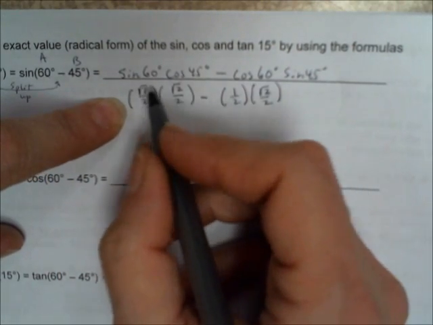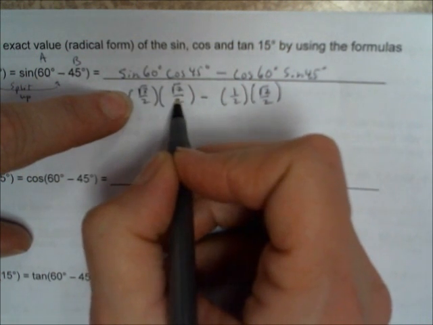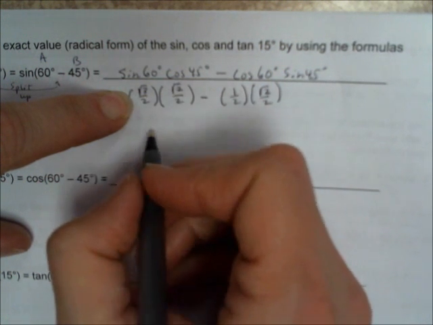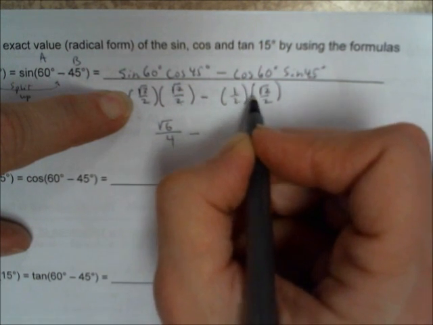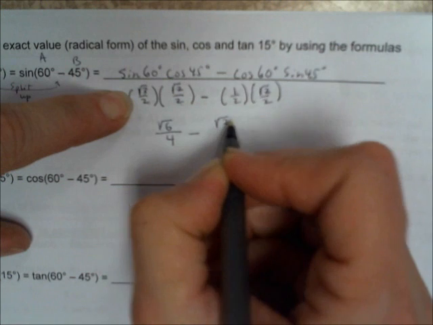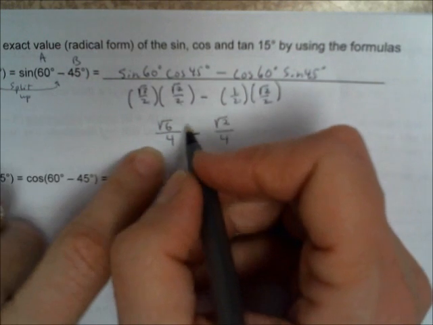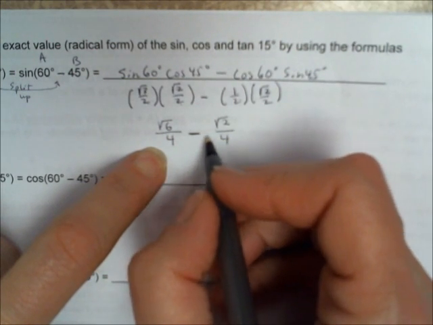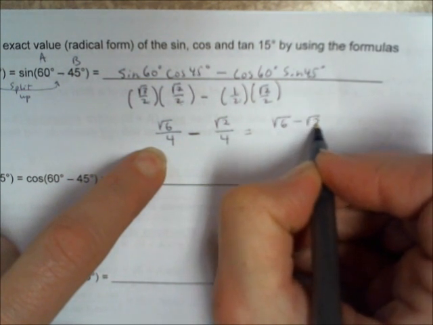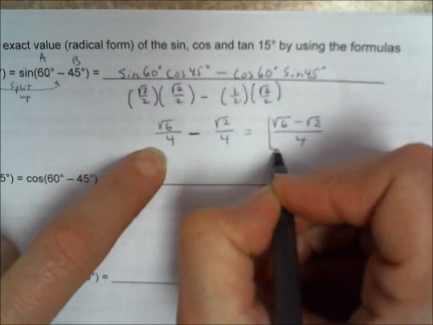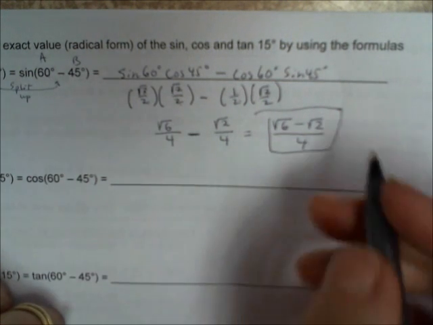Okay, now we need to know how to multiply two fractions. You multiply two fractions by multiplying the numerators and multiplying the denominators. Square root of 3 times square root of 2 is the square root of 6. 2 times 2 is 4. 1 times the square root of 2 is the square root of 2. 2 times 2 is 4. And now we have like denominators, or we always did, but we can subtract those because they have common denominators. So this final answer is the square root of 6 minus the square root of 2 all over 4. And you cannot combine those two radicals because the radicands are not equal. So there's the sine of 15 degrees.